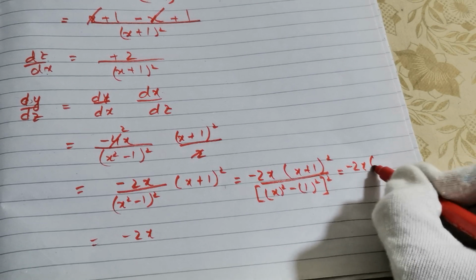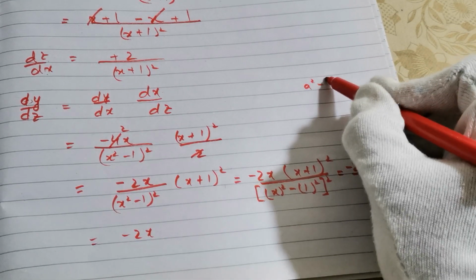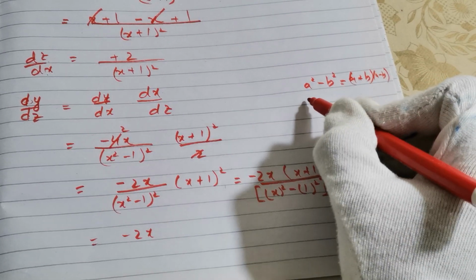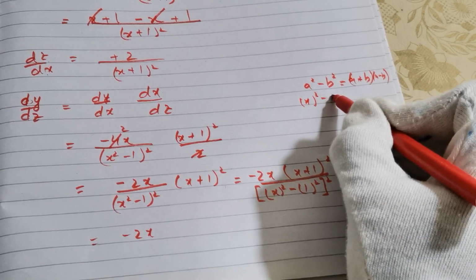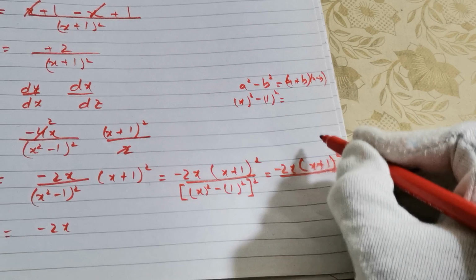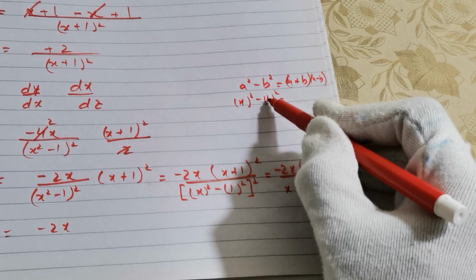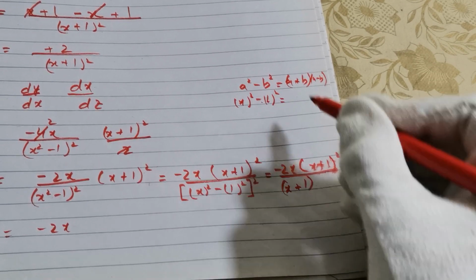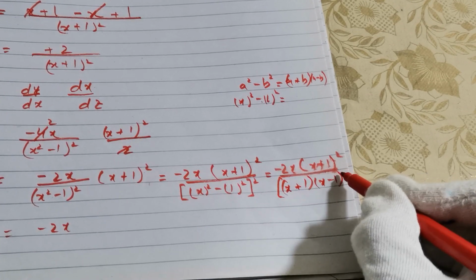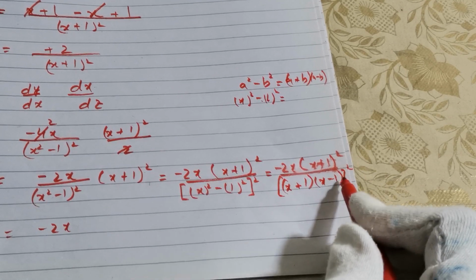Now minus 2x times x plus 1 whole square, because the formula of a square minus b square is equal to a plus b into a minus b, and if x is a and 1 is b, what does it become? First we'll take 1 as positive and next time we'll take 1 as negative, because a square minus b square is equal to a plus b into a minus b.